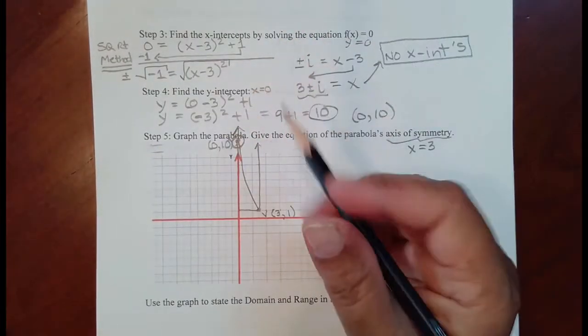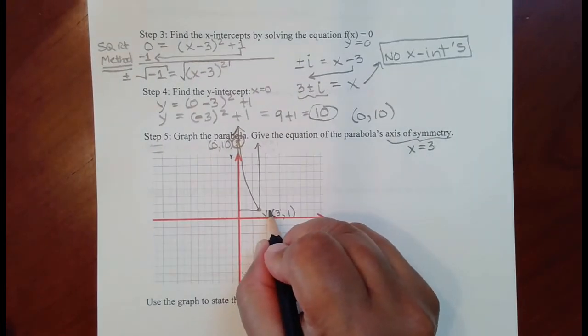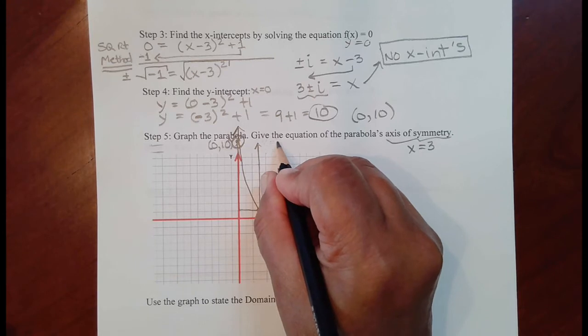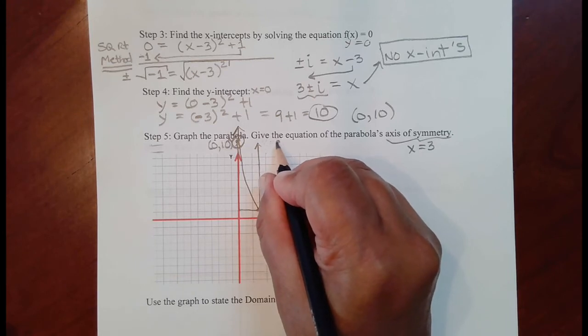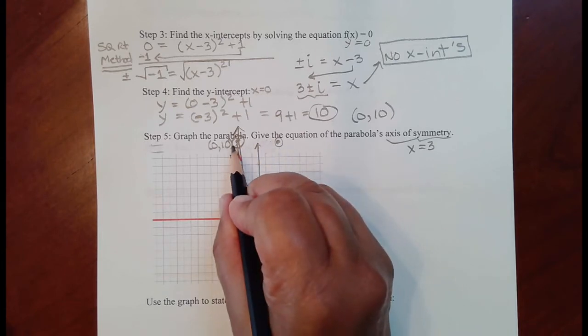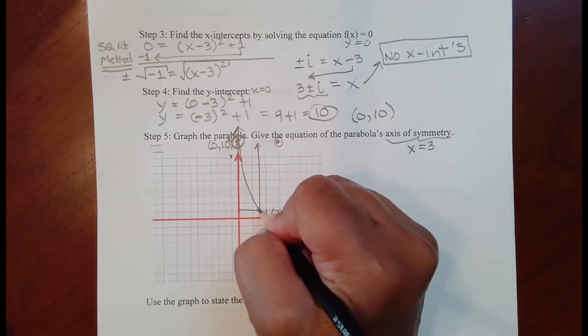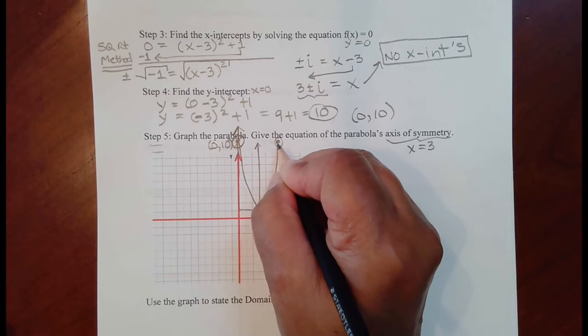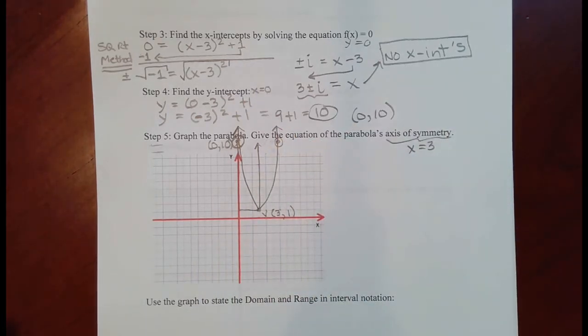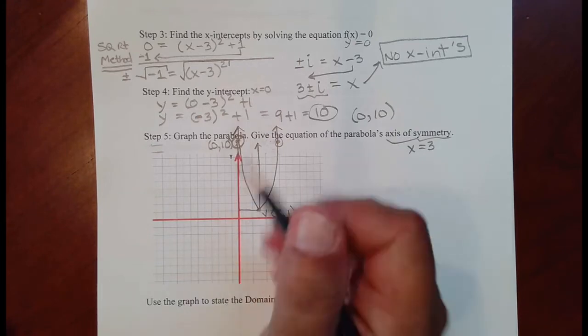Then discussing the domain and the range. Okay, again, domain is x's. All parabolas flare infinitely towards positive infinity. And this leg over here on the left flares out this way to negative infinity. So the domain is negative infinity to positive infinity.